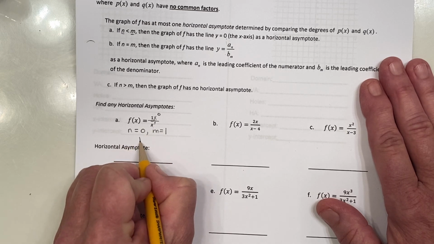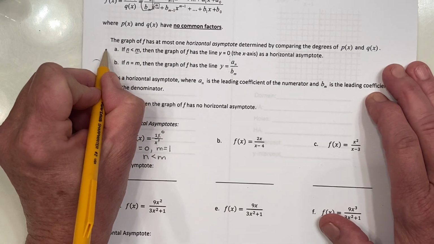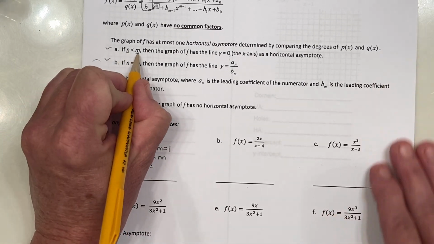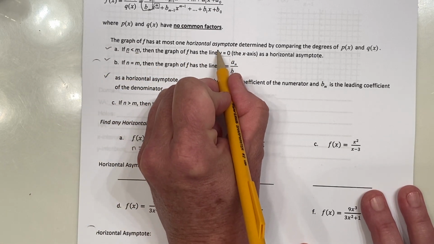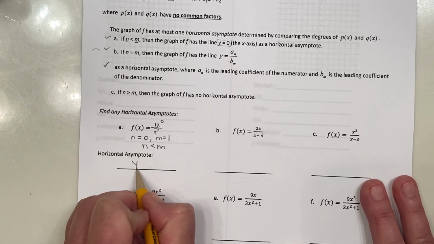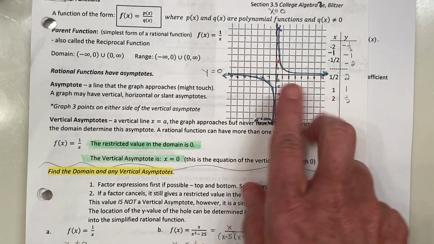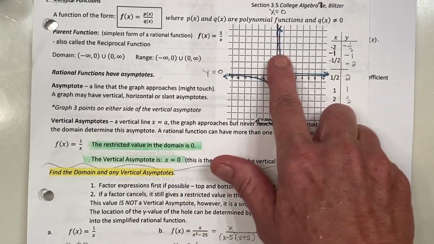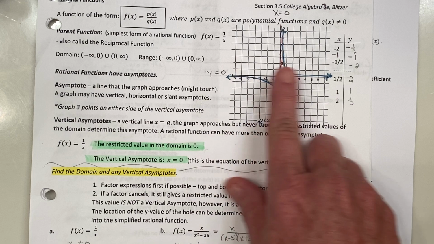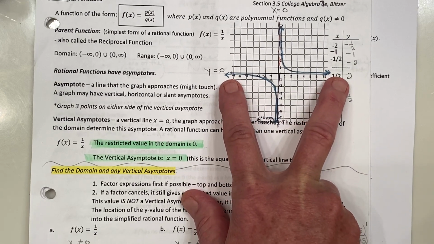How do these numbers compare? Well, n is less than m. So let's come back up here to our 3 cases. N is less than m, so that means the graph of the function has a horizontal asymptote at y equals 0. So we have a horizontal asymptote at y equals 0. And that makes sense because we said graphically when we observed this graph that y equals 0 was the horizontal asymptote. We don't care about what's happening in the middle of the graph. It's the extreme left and the extreme right as to the behavior of the graph and what y values they're approaching.